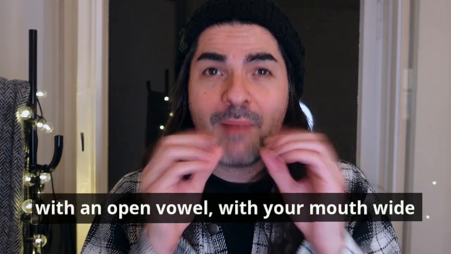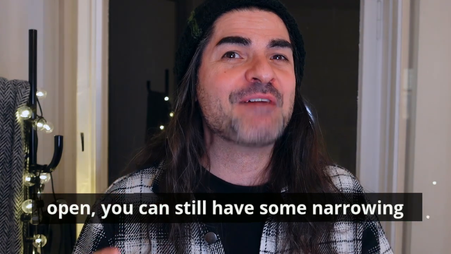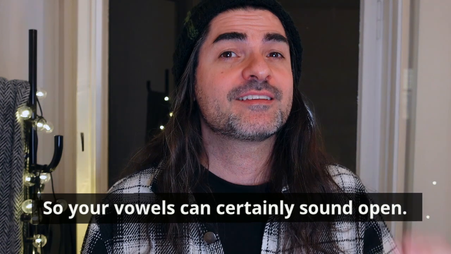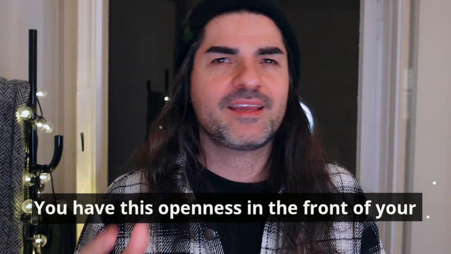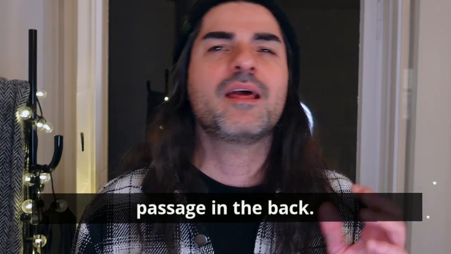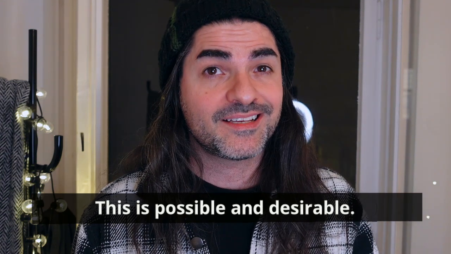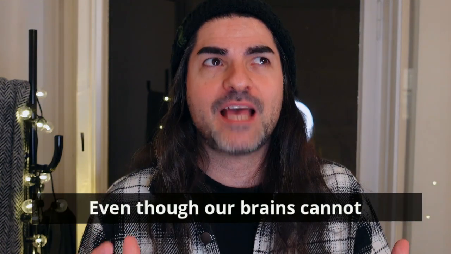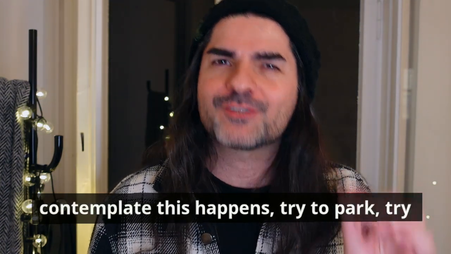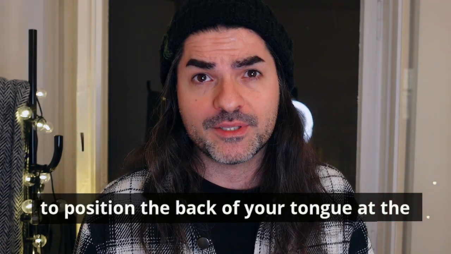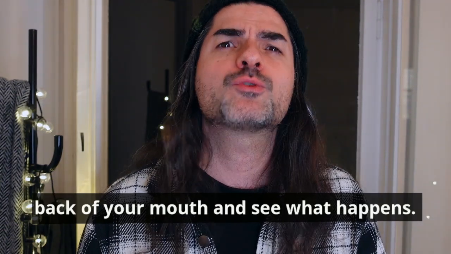But even with an open vowel, with your mouth wide open, you can still have some narrowing happening in the back of your mouth. So your vowels can certainly sound open while maintaining this narrow passage in the back. This is possible and desirable. A lot of that has to do with the position of the tongue in the back of your mouth. Even though our brains cannot contemplate how this happens, try to position the back of your tongue at the back of your mouth and see what happens. See if it gives you more control overall.